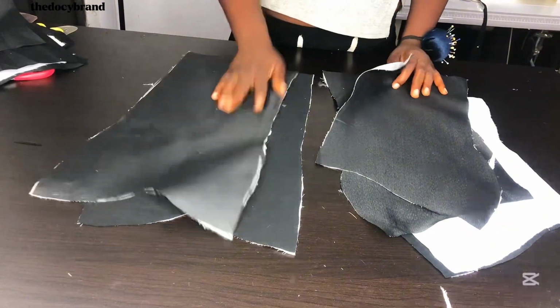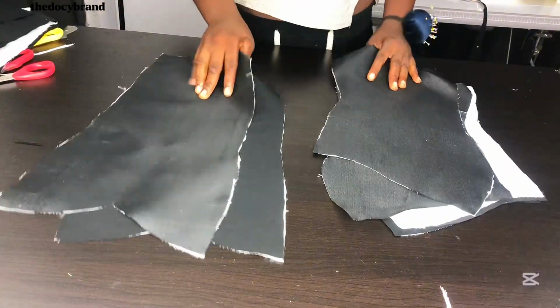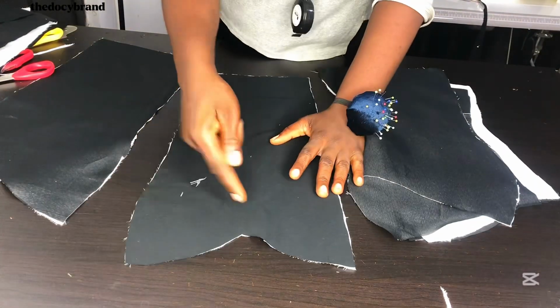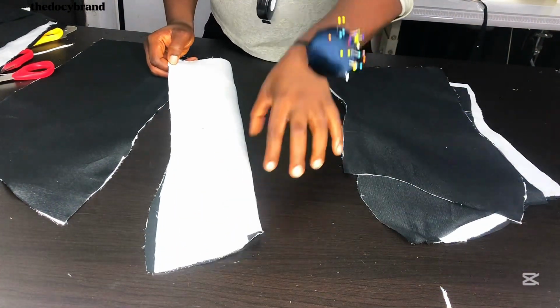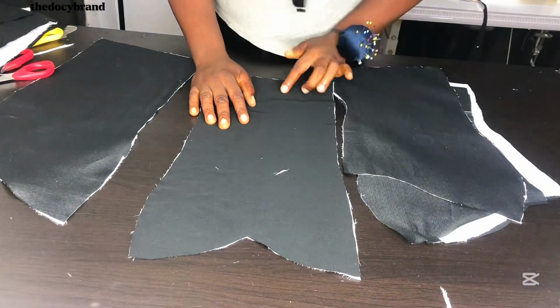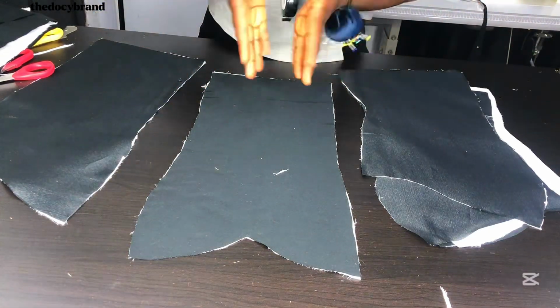This is the front, this is the lining, this is the side, this is the lining, and also this is the back and the lining. So for this particular style, there's actually a joining at the middle. While cutting it, I was supposed to give half inch for the joining at this middle. That is basically to create beauty and just add spice to the style of the dress.